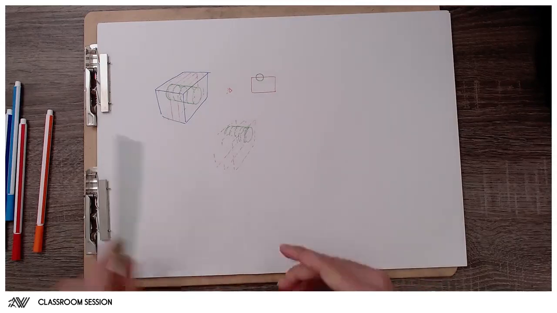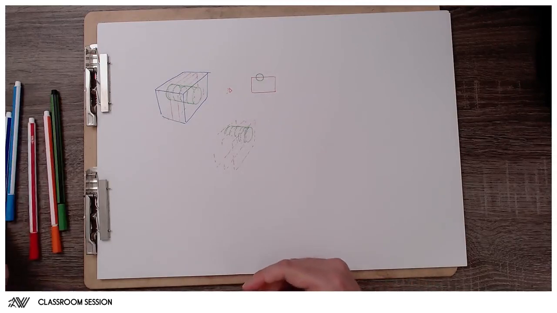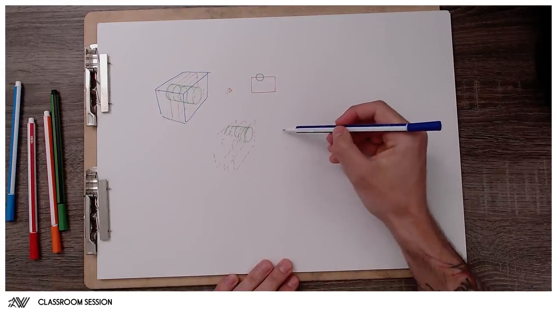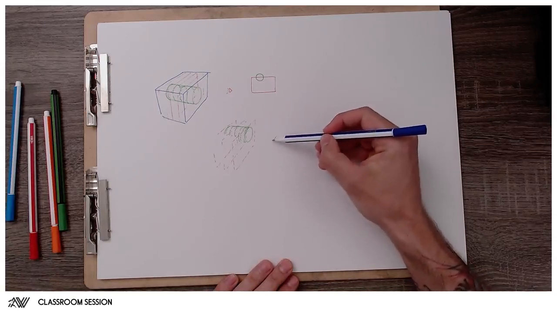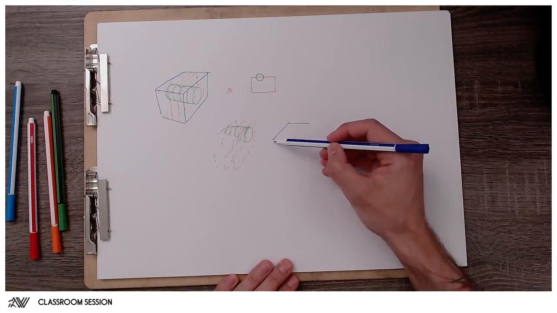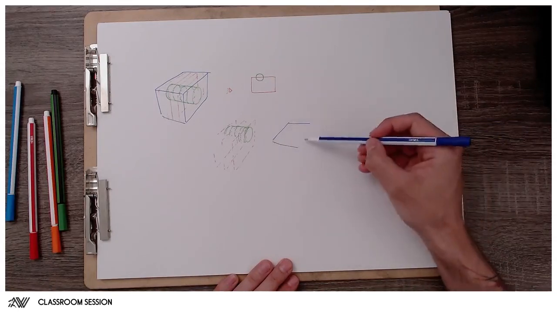Right. And so the resulting shape will probably look a little bit like, I'm going to draw a little bit of a different perspective. Doesn't really matter.